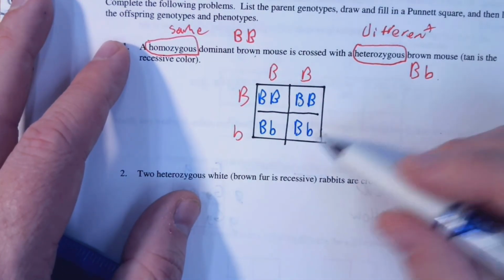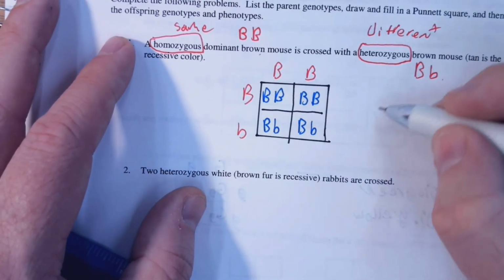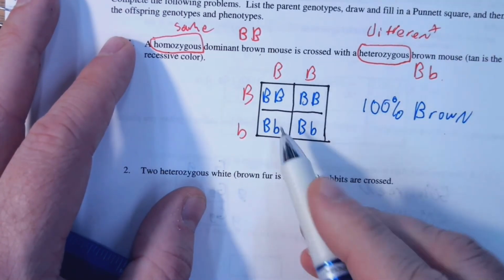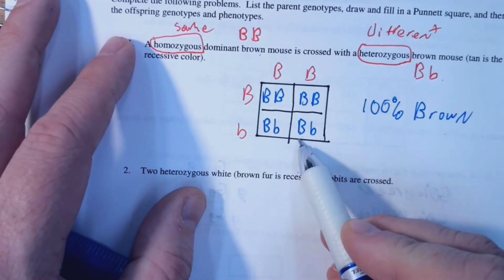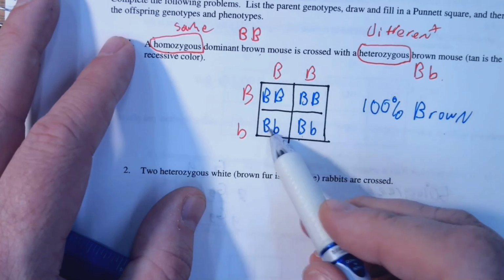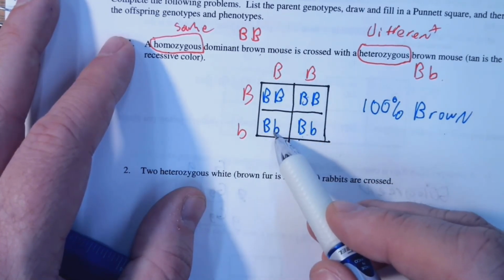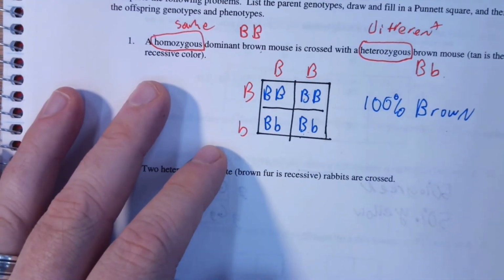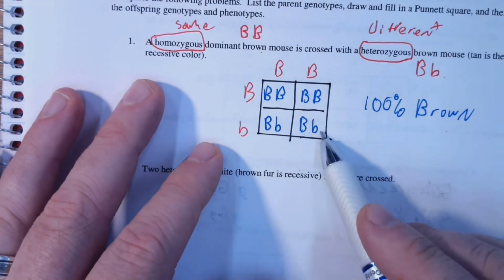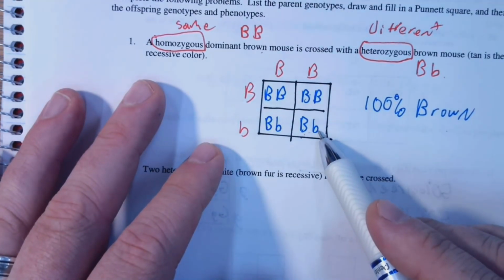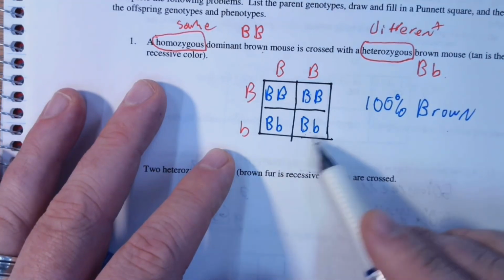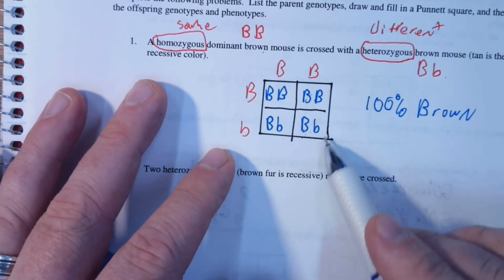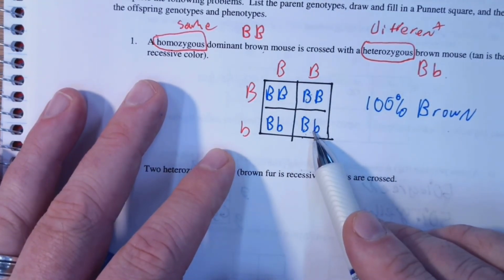Okay. What color are all the offspring going to be? Are they all going to be 100% brown? Remember, the big B is the color that will show because it's dominant. So since all 4 boxes have a big B, that means 100% brown. But of course, this is why if you have a bunch of brown mice and all of a sudden you have a tan mouse, you can have a tan mouse if these two would cross, because then you could potentially have a recessive gene pop out. And that's how that works.